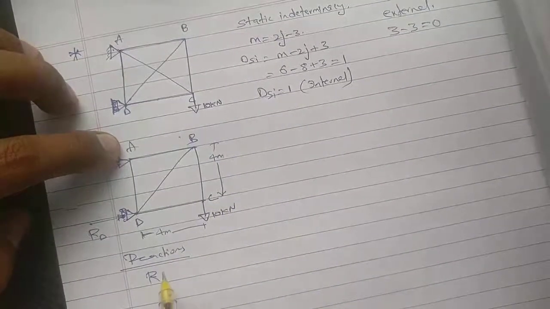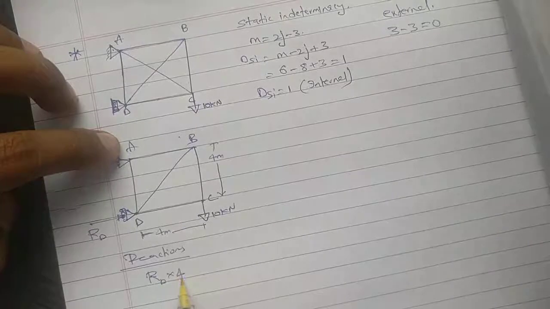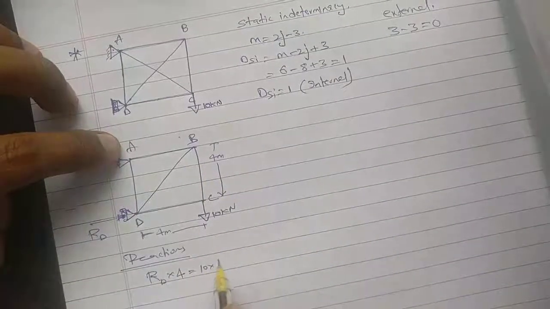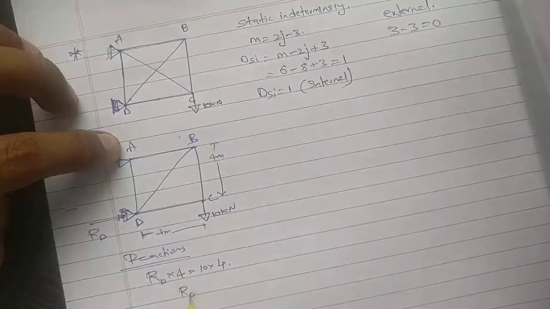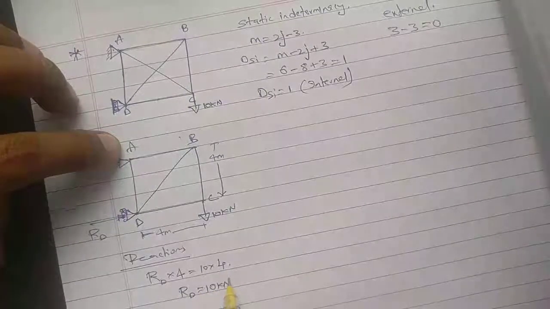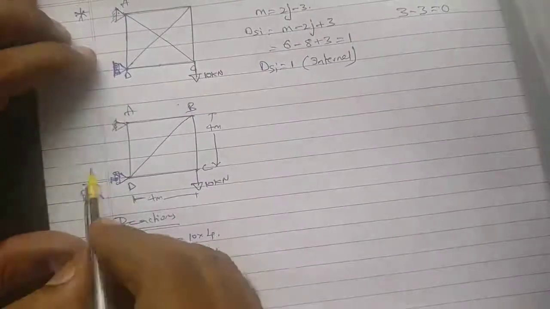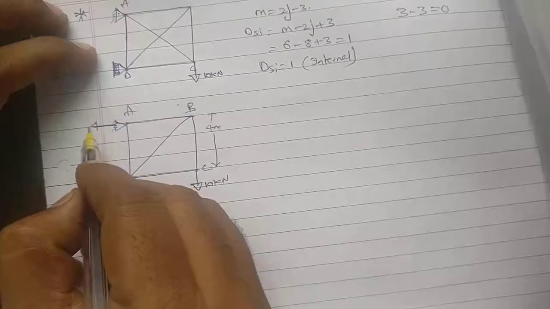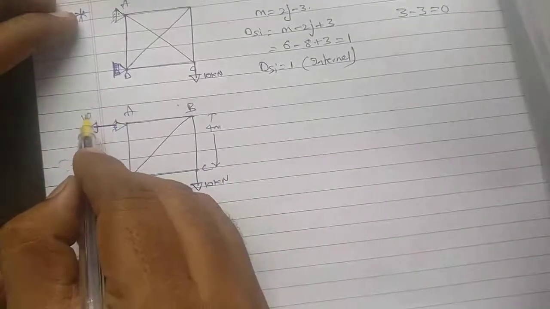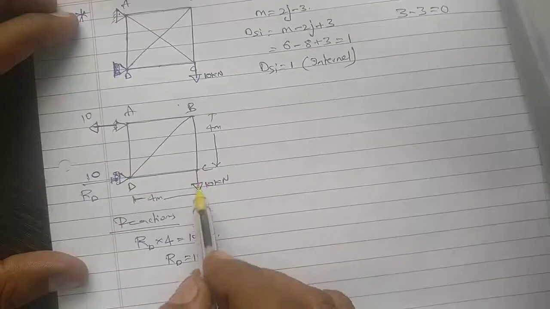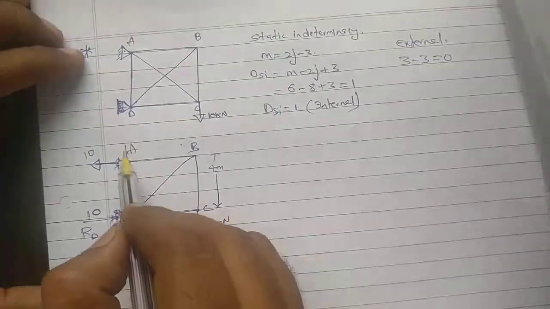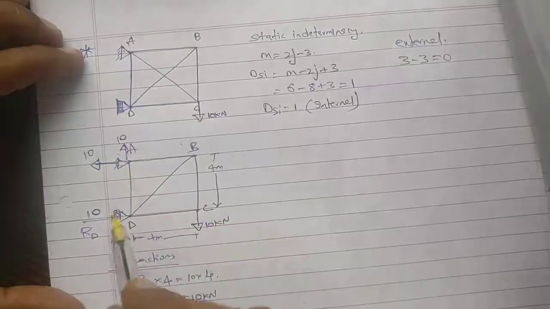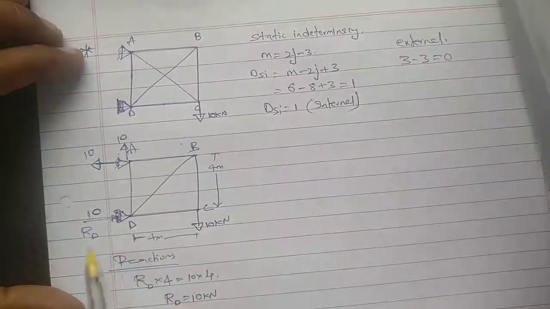So RD into 4 is equal to 10 into 4. RD is equal to 10 kilonewton. If this is 10, then downwards it is 10, so upwards also will be 10. Two reactions are there at the hinge, and one reaction because it is roller support.